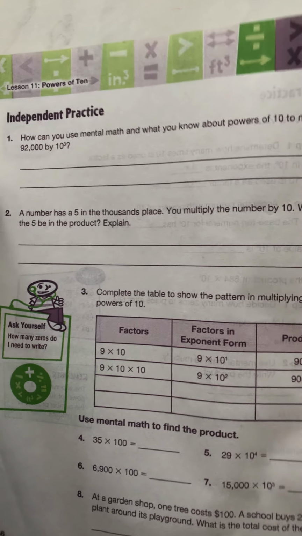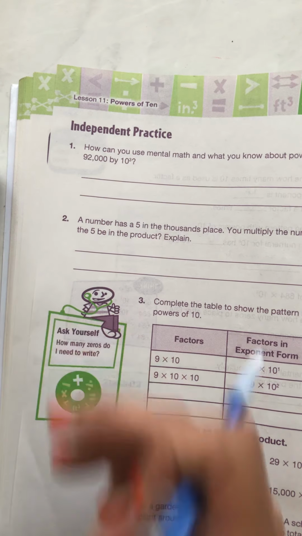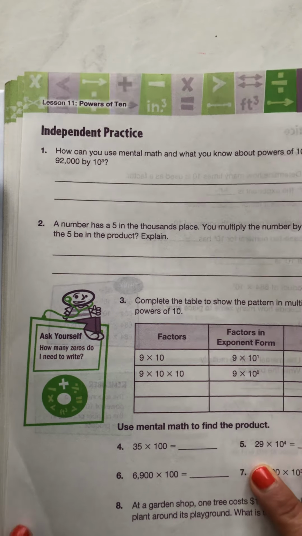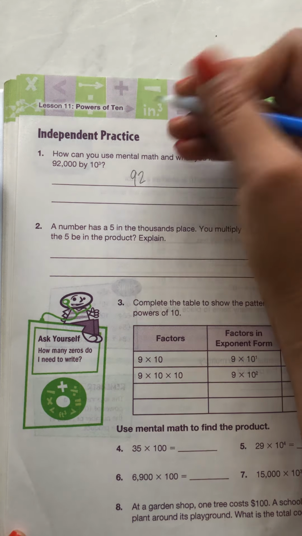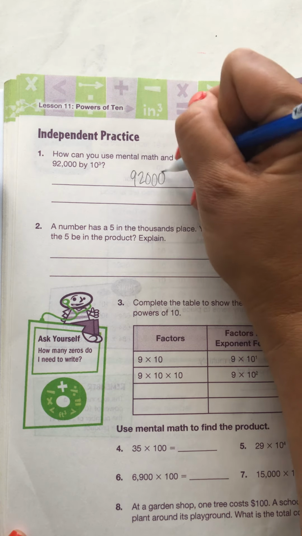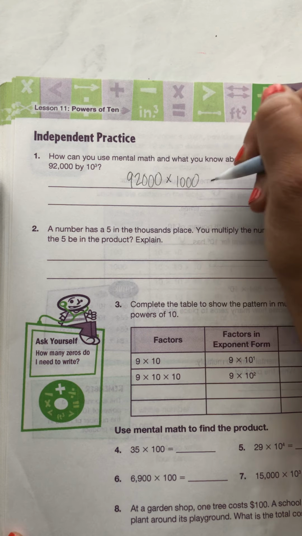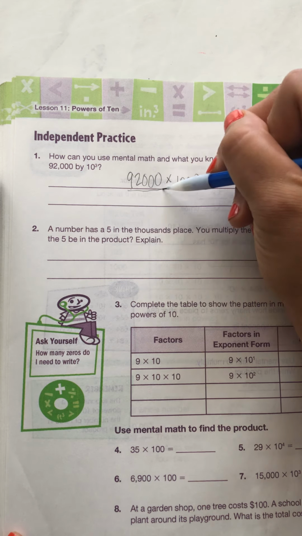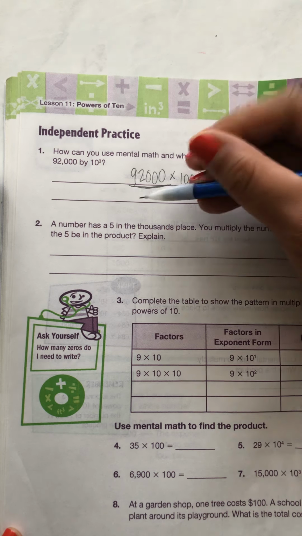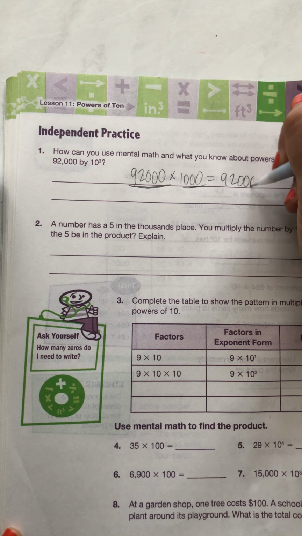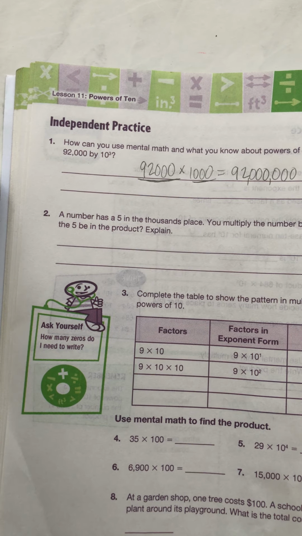How can you use mental math and what you know about powers of 10 to multiply 92,000 by 10 to the power of 3? So my base, I already have 92,000. So I'm just going to write those numbers out without the commas. 92 and then 1, 2, 3. And then I'm going to multiply that by 10 to the 3rd power, which is 1, 2, 3. And so my final answer is going to be this number right here, my first factor, with 3 more zeros at the end. So I already have 1, 2, 3. Now I'm going to place 1, 2, 3 more zeros at the end. So now I have 92 million.